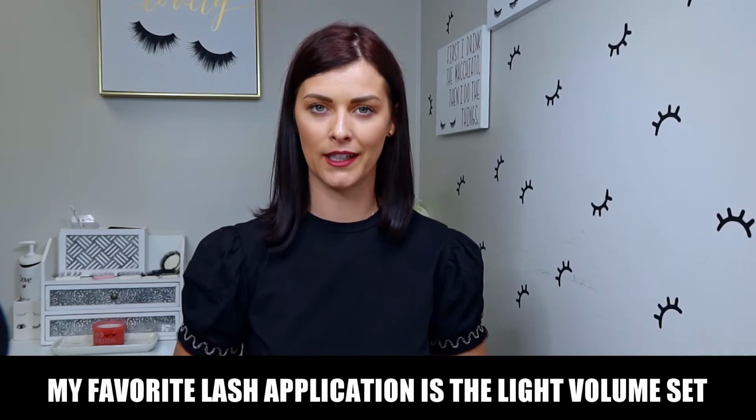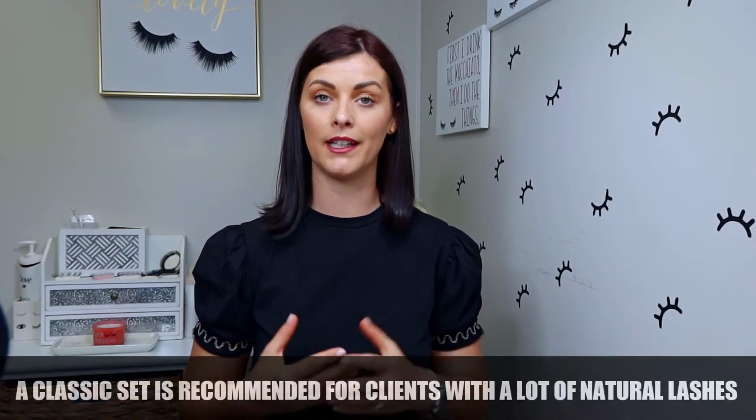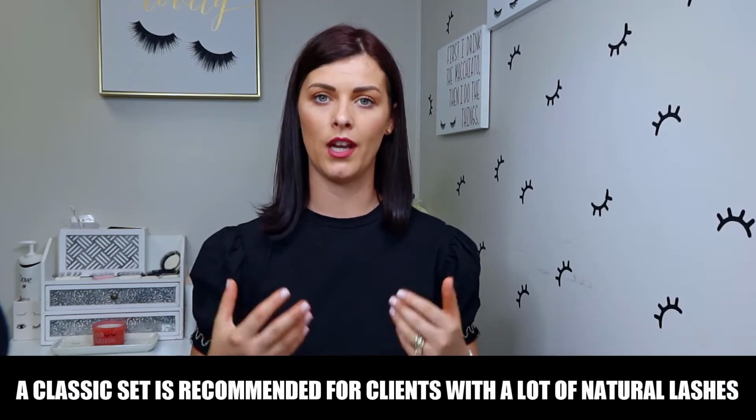In my case, I do 99% of the time a light volume set, that is between 3-4D and 6-7D. I don't really do classic, just because classic is a very natural look. Also, classic you can do on people that have a million natural lashes, and you just want to make them a little bit longer and a little bit fluffier, let's say.